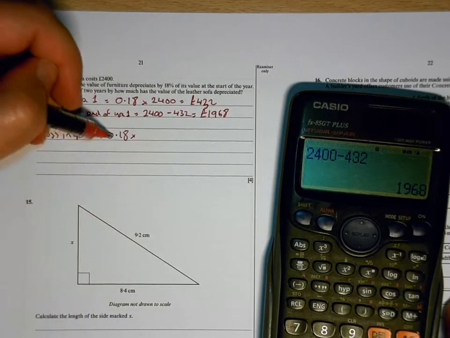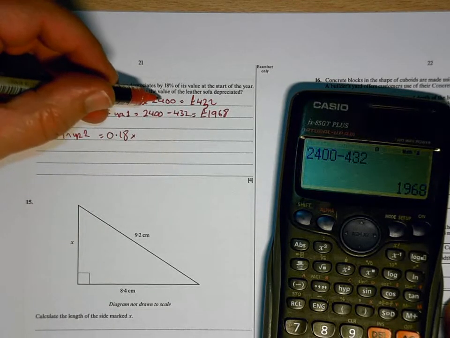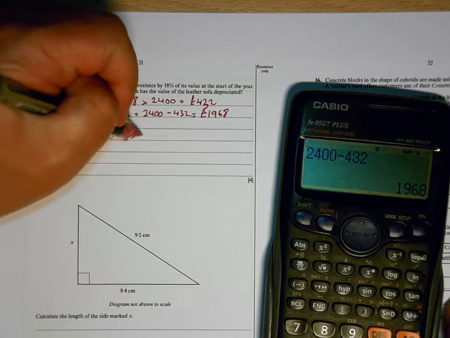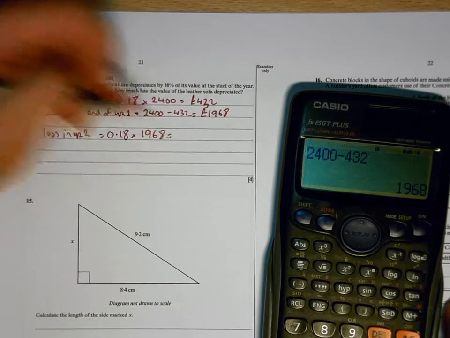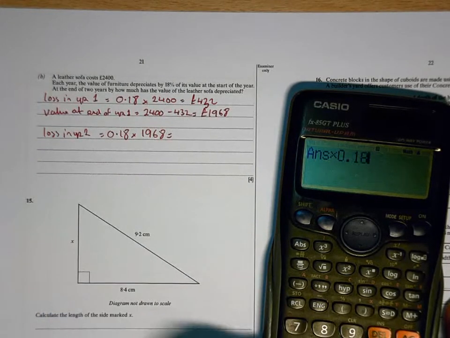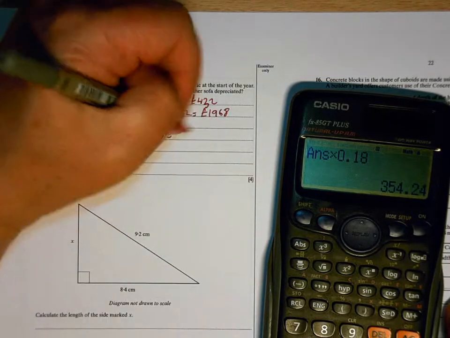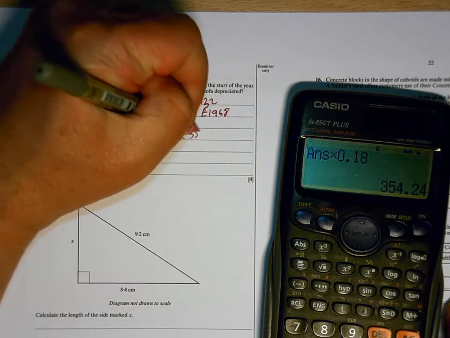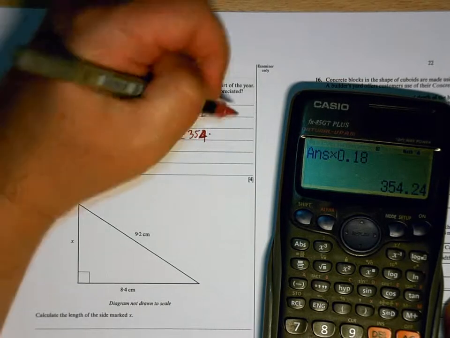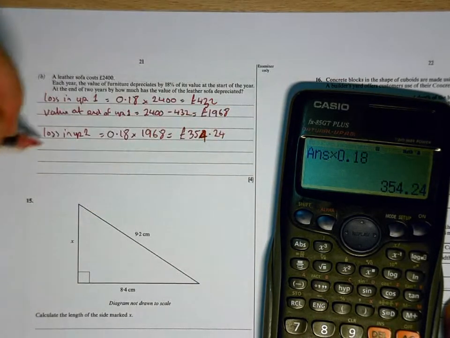So it's now not losing 18% of its original value because it's not worth that much anymore. So it's going to be 18% of 1968, so it loses in its second year £354.24.